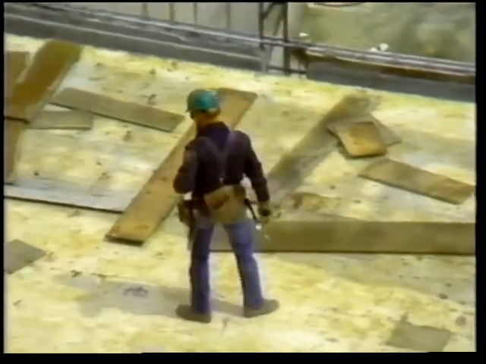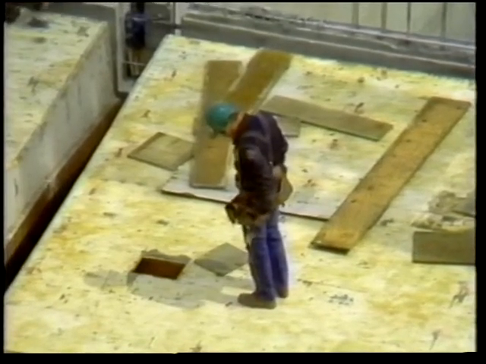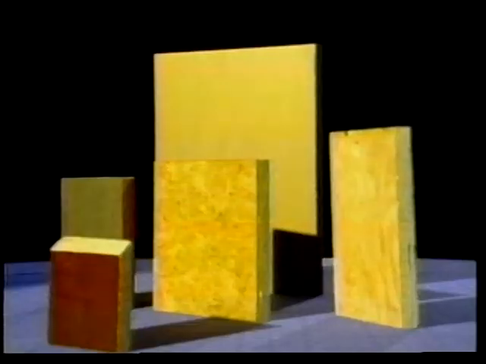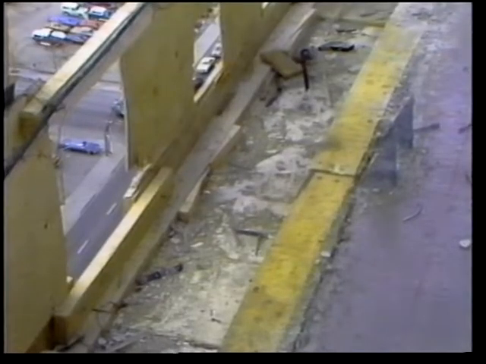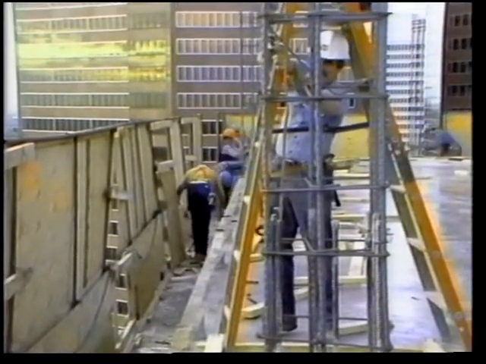We can now examine each part of the fly form in more detail. The plywood decking must be of top quality so that it can be reused many times without being damaged. It is more economical in the long run to invest in top quality plywood decking because of the very heavy wear and tear on the form. Notice that the deck is longer than the slab. This is to allow for a walkway and room to store construction materials.